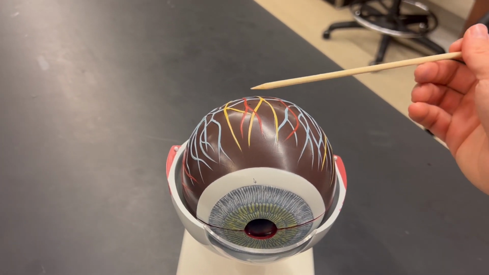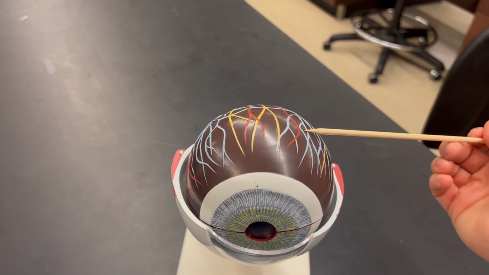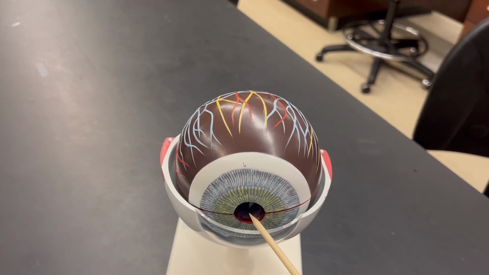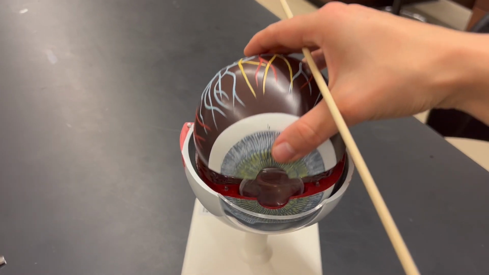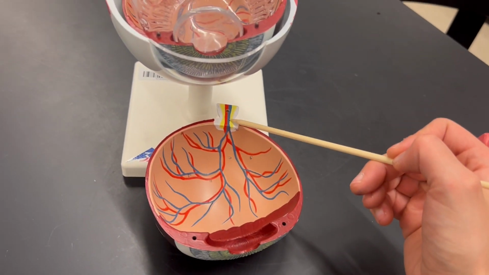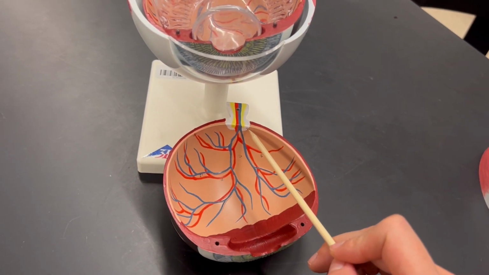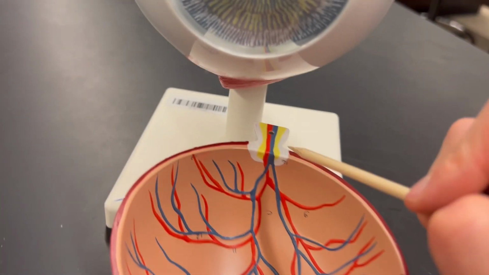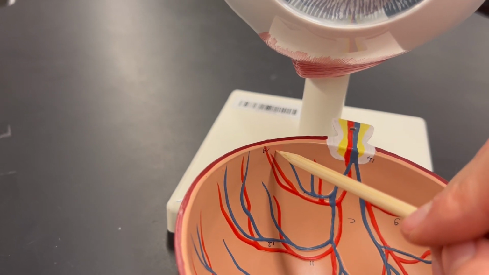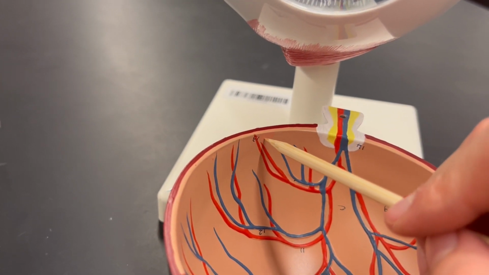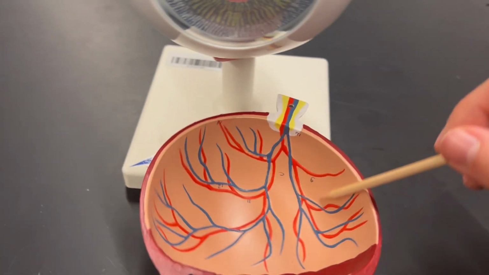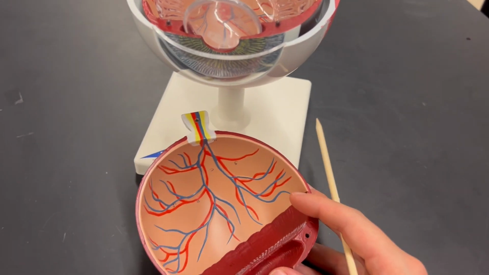Choroid with the nerves and blood vessels, ciliary body, iris, pupil. If we take that off, optic nerve, optic disc, that's where your blind spot is, in the optic disc. Over here we have the fovea and the macula and the fovea centralis. Retina, this contains the rods and cones.